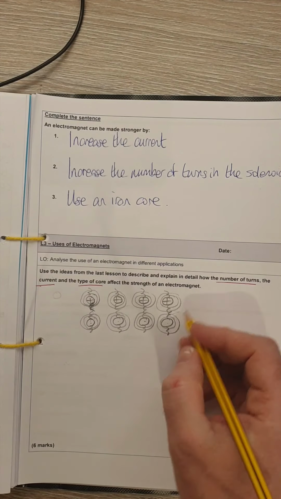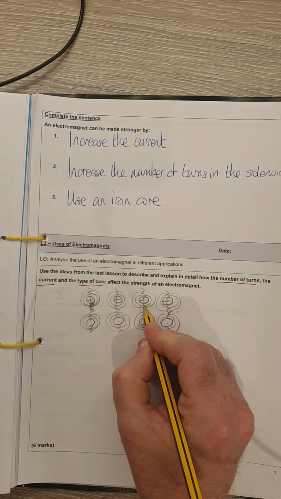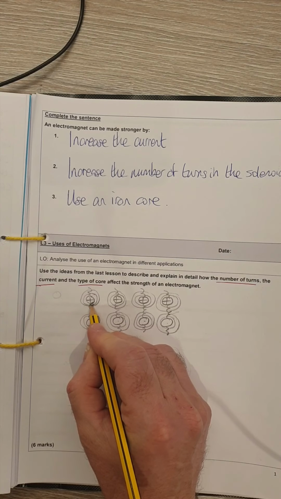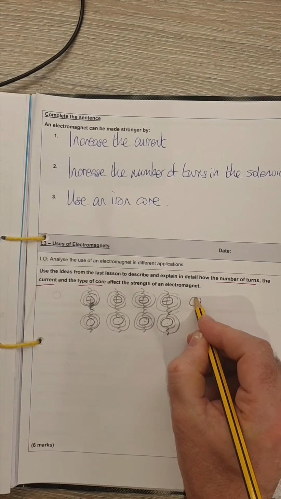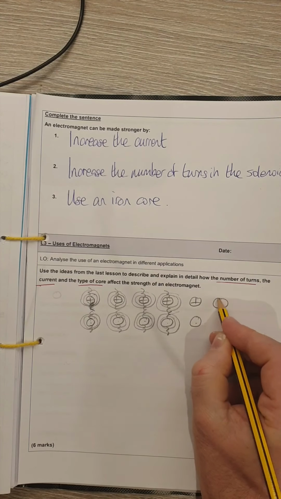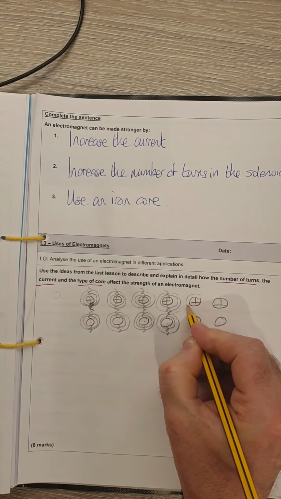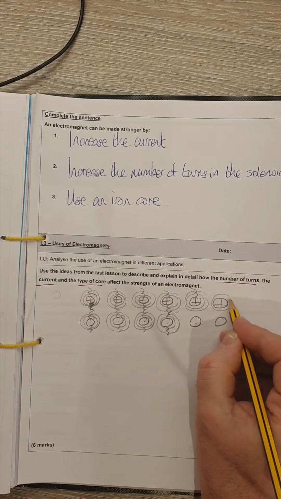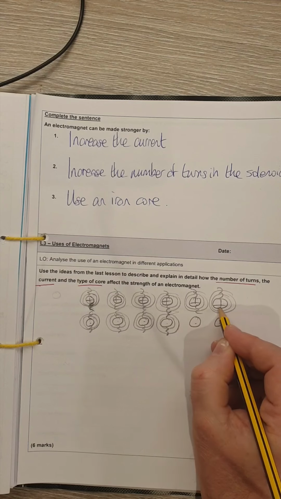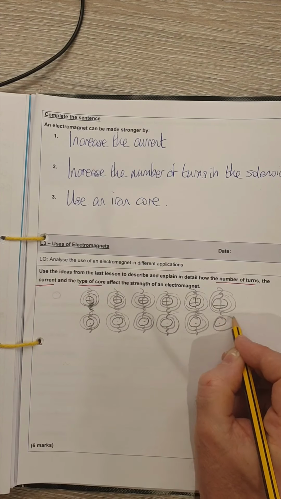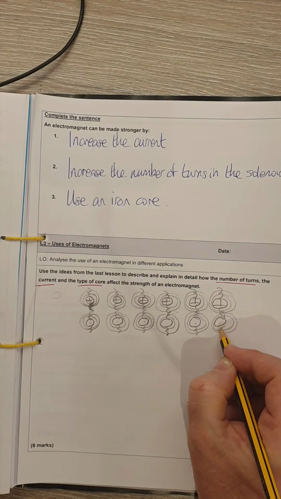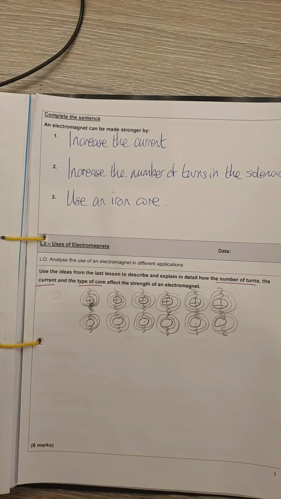So if I add some more turns, I'm adding extra magnetic fields. So overall, I'm making my electromagnet stronger.